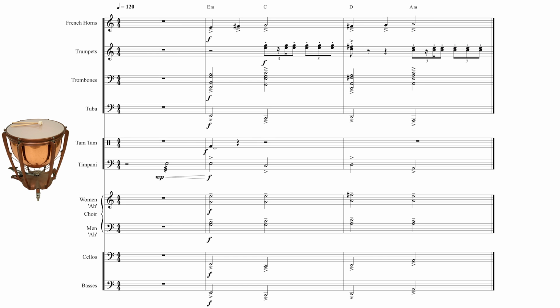Finally, you could use the timpani for some extra attack and definition for the low end, along with the tam-tam to help add further energy and sonic colour to the initial main downbeat.